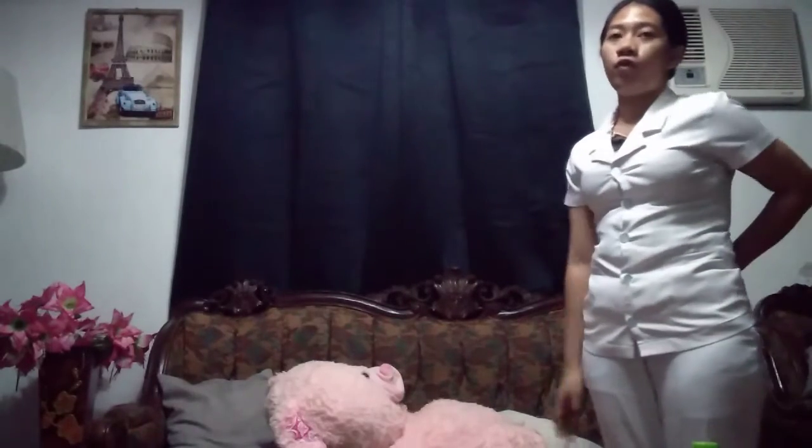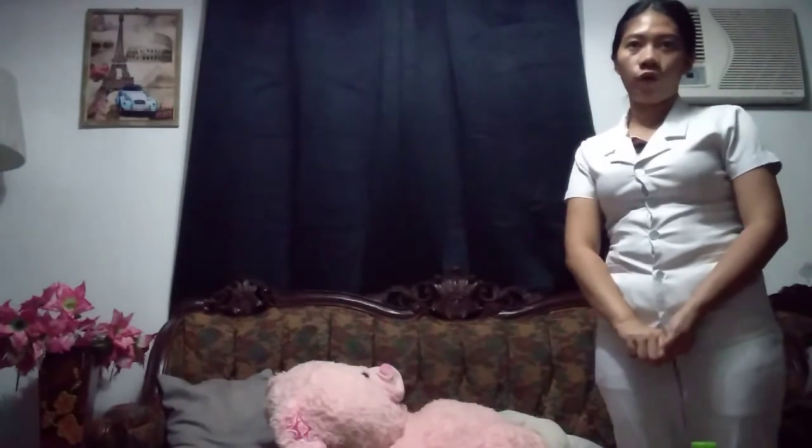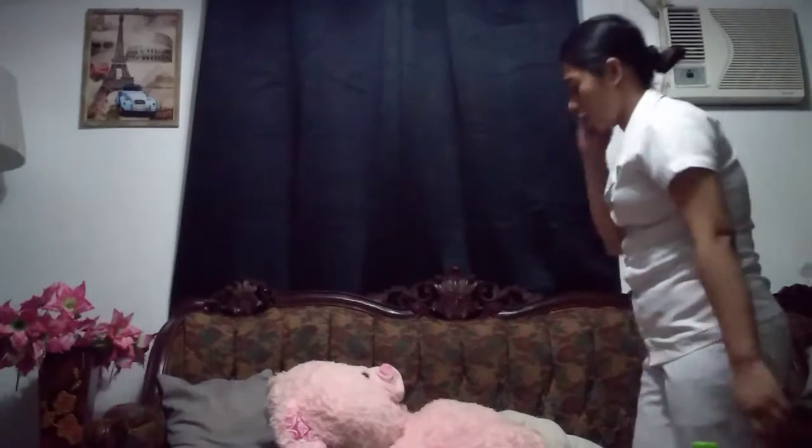The fetal back will feel smooth and continuous with the shoulder. The extremities will feel nodular, reflecting the small parts of the fetus.